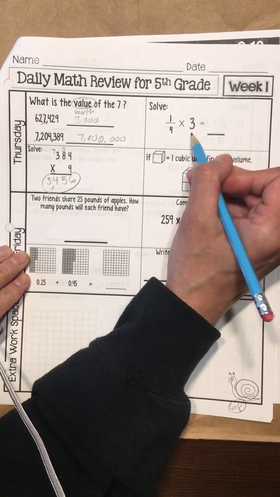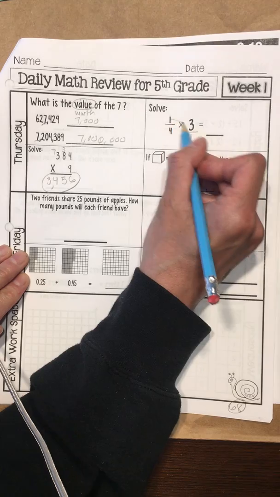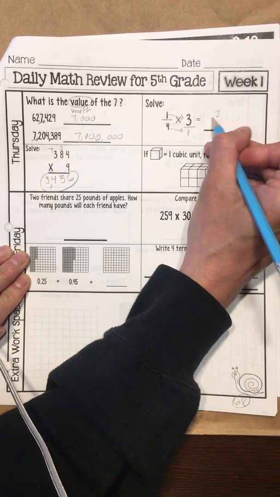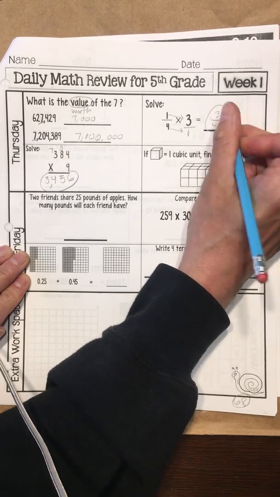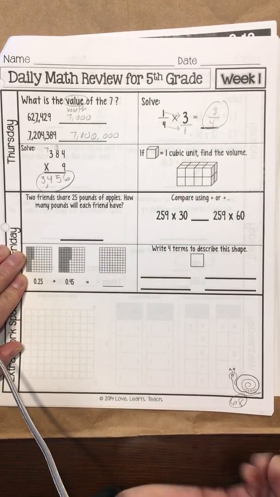Okay, multiplying fractions, we go straight across. However, please remember that we have to give this whole number a fraction. We have to put it over 1. And then we go straight across. 1 times 3 is 3. 4 times 1 is 4. And that's our answer. No converting needed, no simplifying needed.